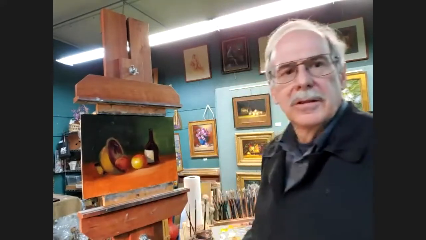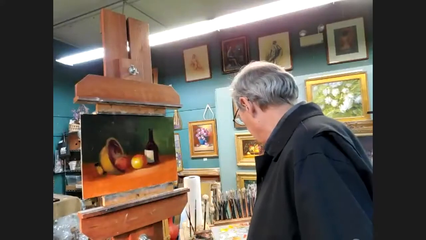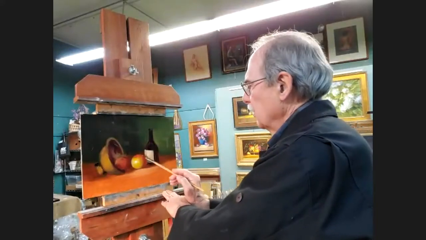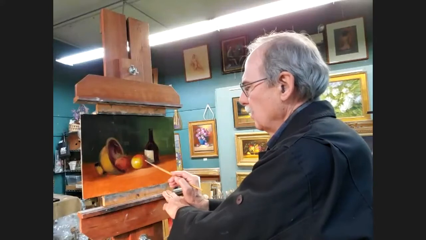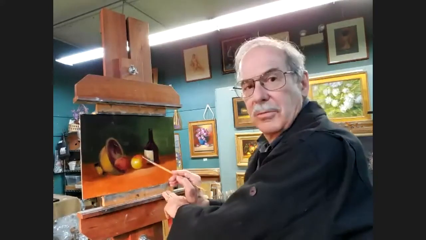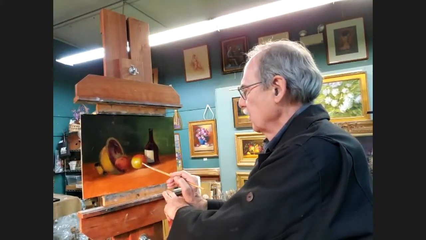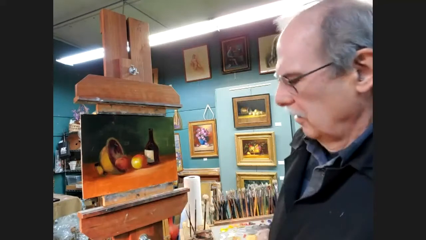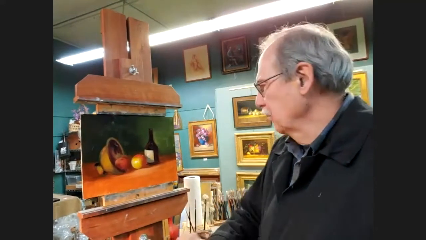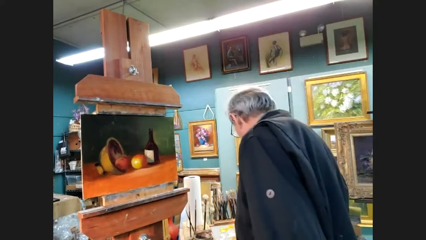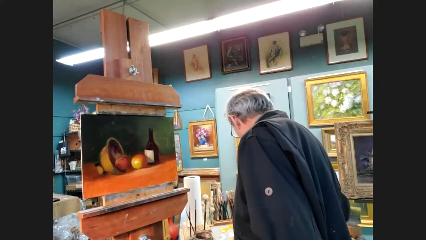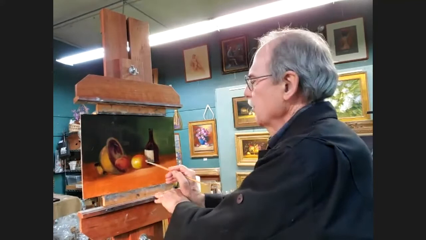So I think it's good to stay with the largest brushes as long as you can, then go to the smaller ones. Do you prefer synthetic or natural bristle? No, I like natural bristle. I like hair bristle. But you know why? Because it holds the paint better. I don't think the synthetics really hold the paint.